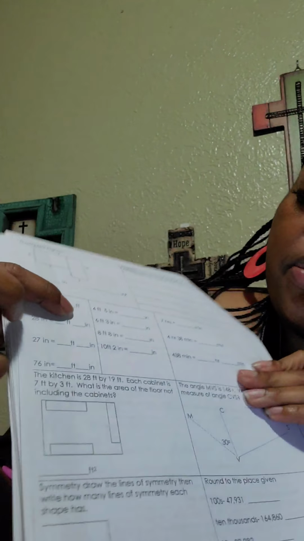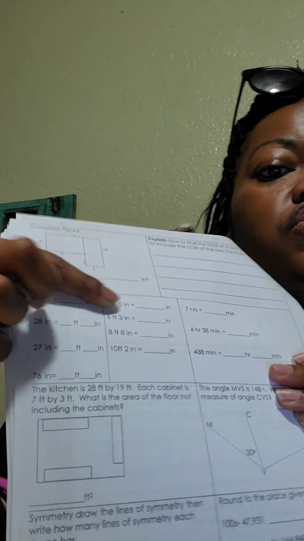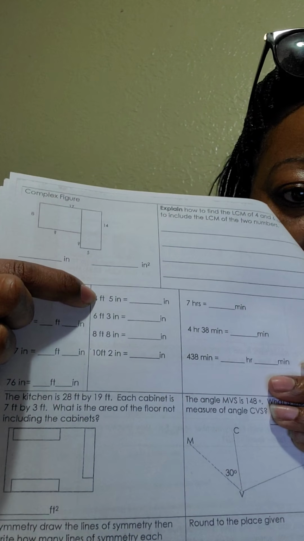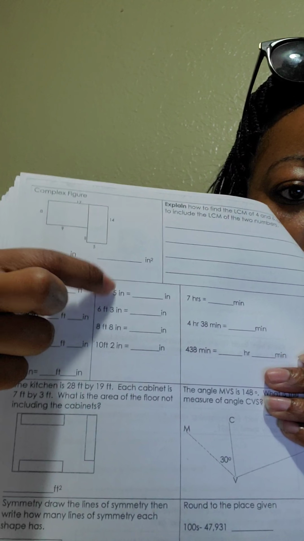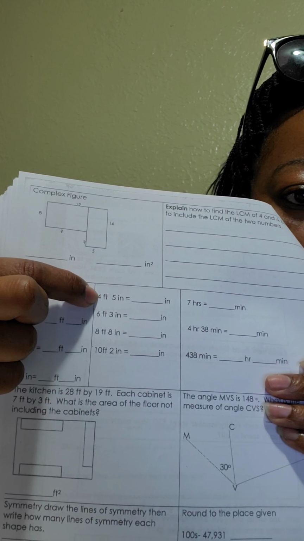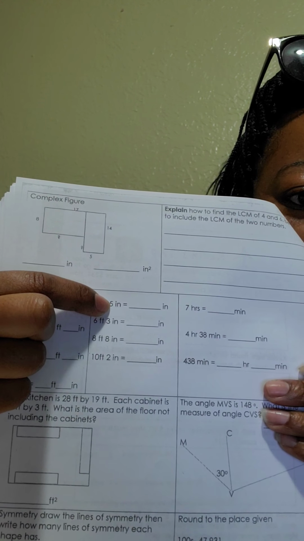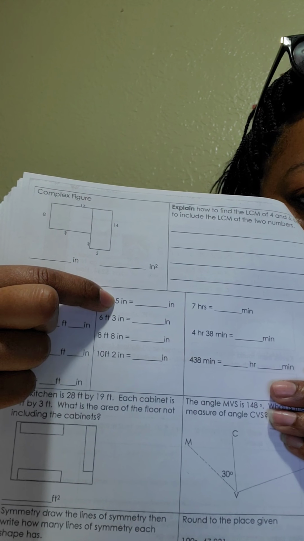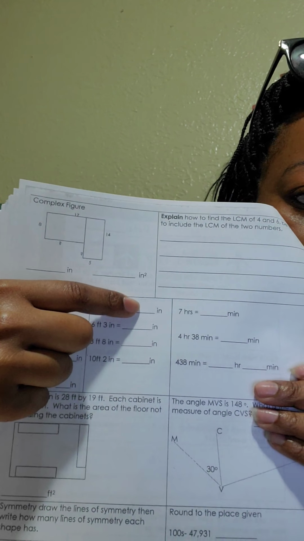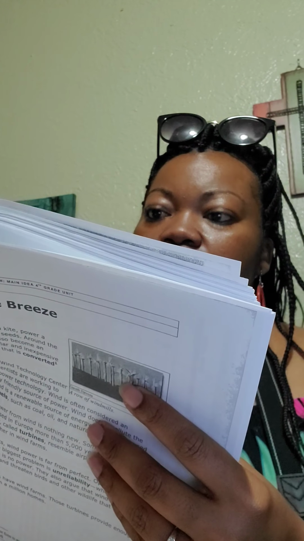So, you know, when you have something like 4 feet, 5 inches, you need to convert the 4 feet to inches and then add it to the inches you already have. So 4 feet will be 4 times 12, would be 48, plus 5 more would be 53. So that would be 53 inches. And the paper looks like this. Okay, so I'm not going to spend a lot of time going over that.